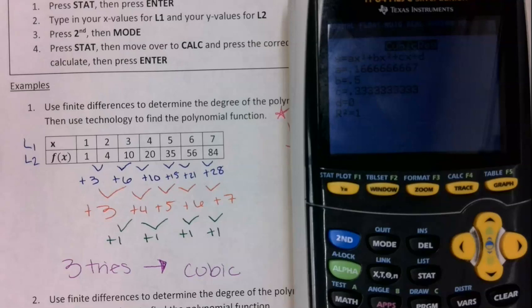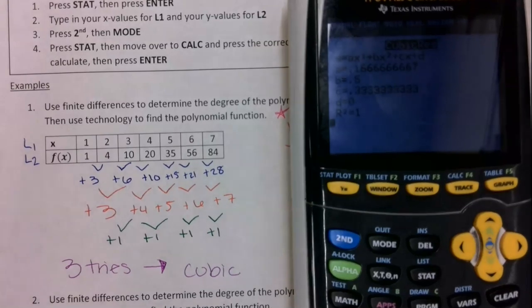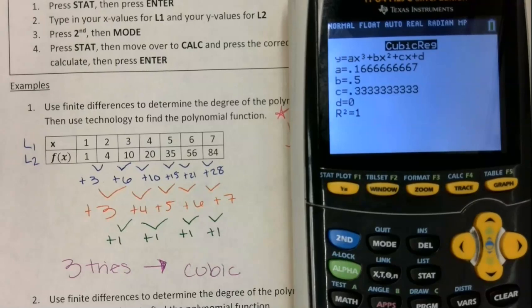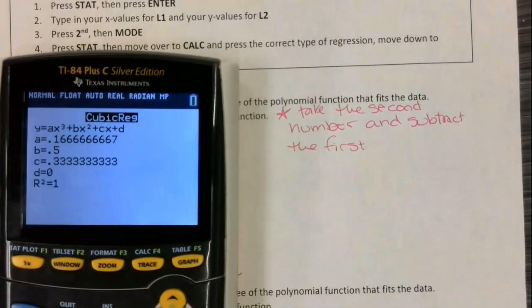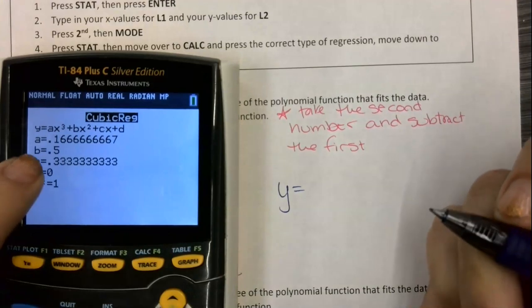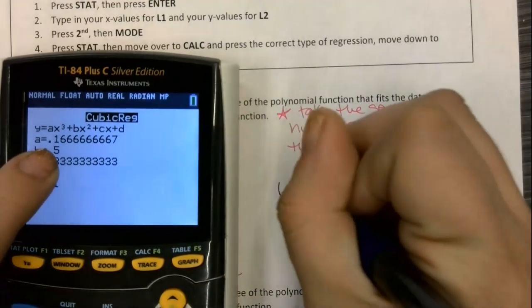Someone changed it so it's pulling the fourth list instead of the first list. That's fine, if you don't have the R. We don't need the R. Okay. So what I'm going to do is write this equation on my paper. I'm going to write y equals, and then replace my a with this. I'm going to round to 2 decimal places.